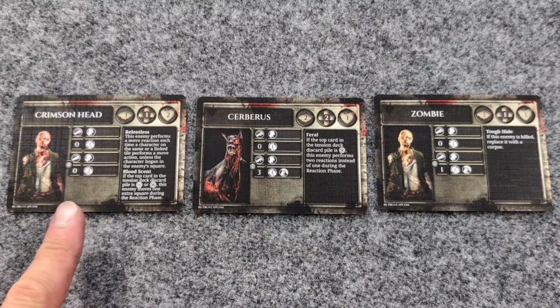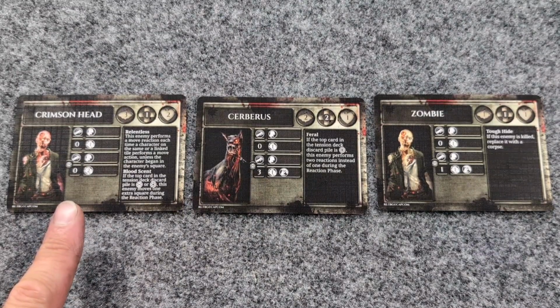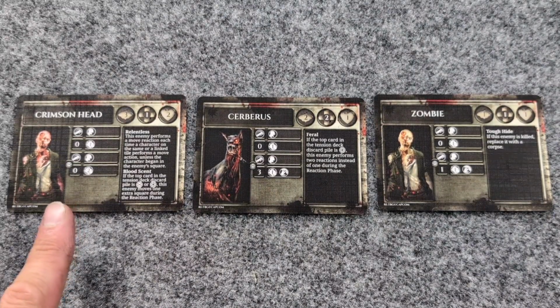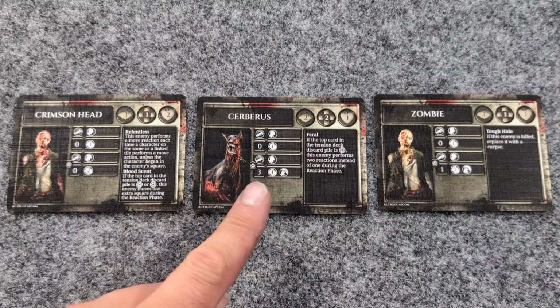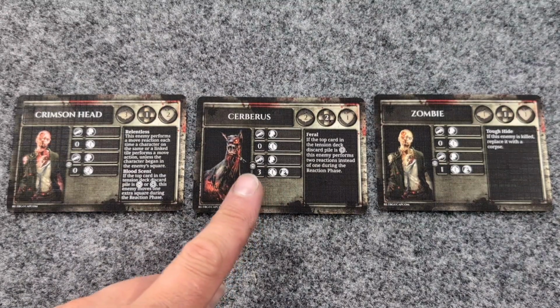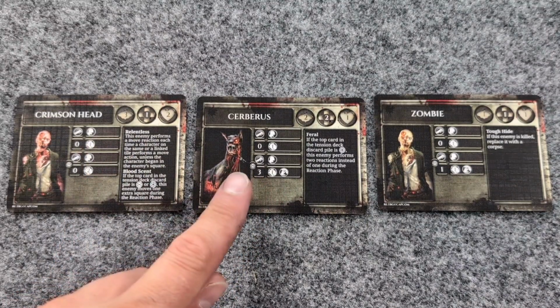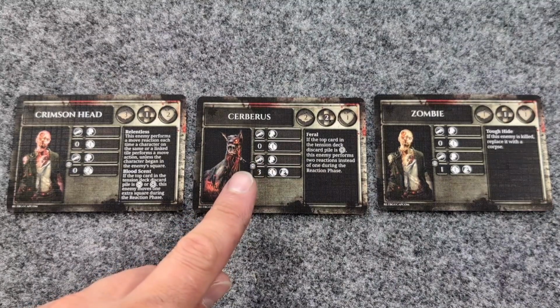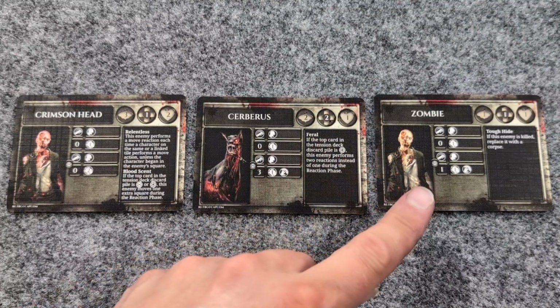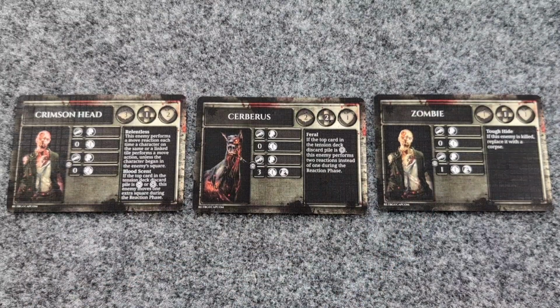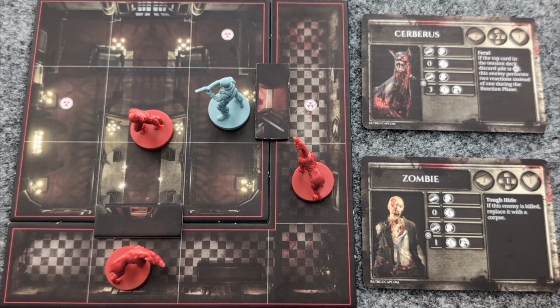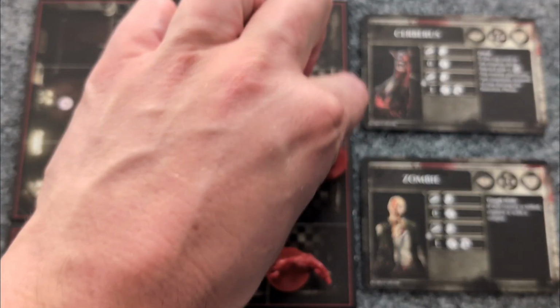If the Crimson Head is able to attack, he will be the one to attack this round. If not, he will move, and it will move on to the Cerberus. If the Cerberus is able to attack, were the Crimson Head not able to, the Cerberus will attack. If not, he will move, and so forth down the line. If there were more than one enemy with the same threat level, players choose which order to do that in.